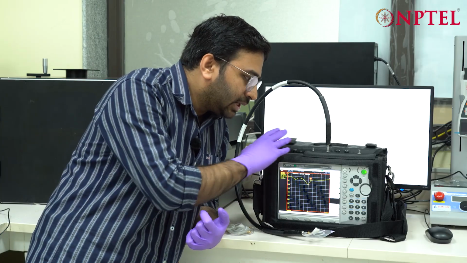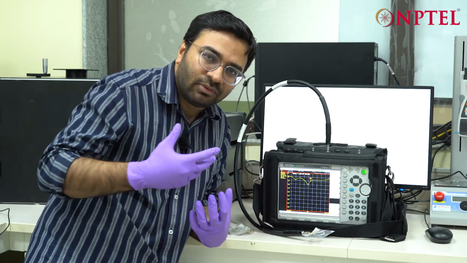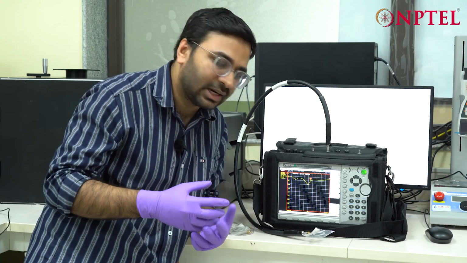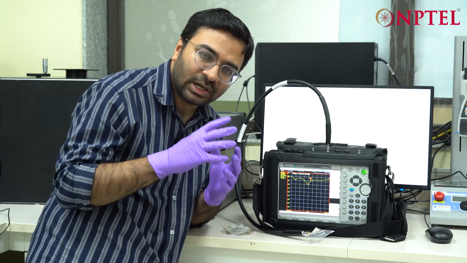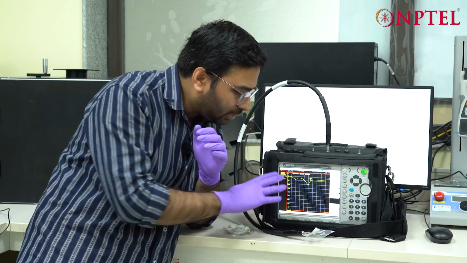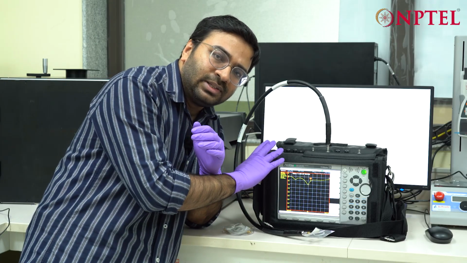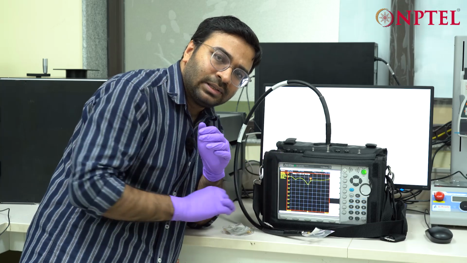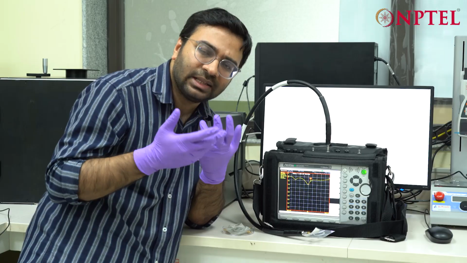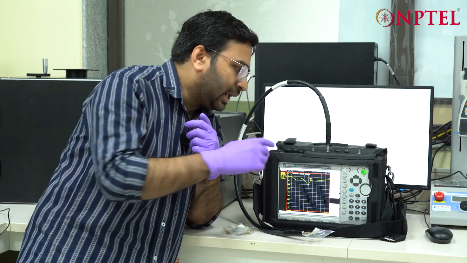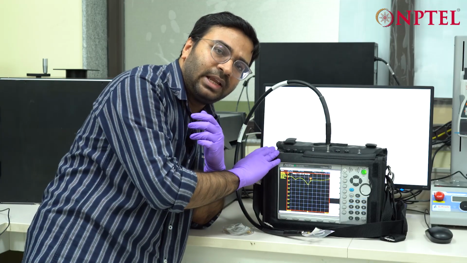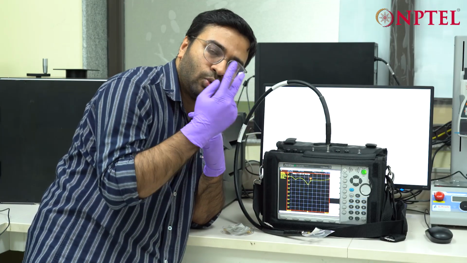You can get this device, the vector network analyzer, in different form factors. Again, you will get it in different shapes. There are some vector network analyzers that are benchtop, which look similar to the benchtop devices that we have shown, a little bigger. But this particular device is useful in characterizing RF devices like, say, antennas or various other RF devices. There are two ports. This is one port, this is another port. This particular VNA has two ports.